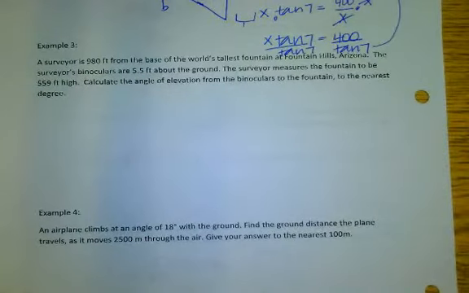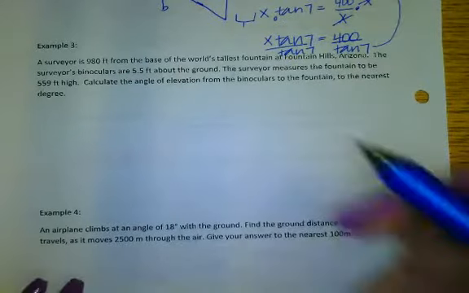Okay. Number 3. A surveyor is 980 feet from the base of the world's tallest fountain at Fountain Hills, Arizona. The surveyor's binoculars are 5.5 feet above the ground. The surveyor measures the fountain to be 559 feet high. Calculate the angle of elevation from the binoculars to the fountain to the nearest degree. Okay? We're calculating an angle of elevation. So what kind of triangle?